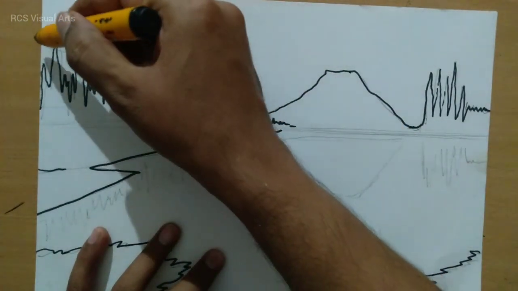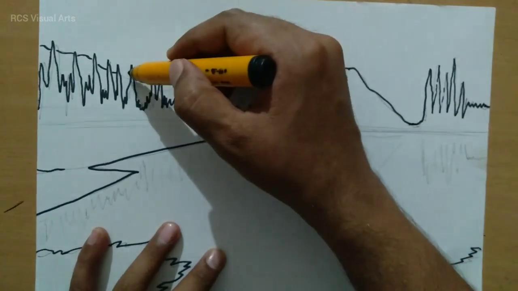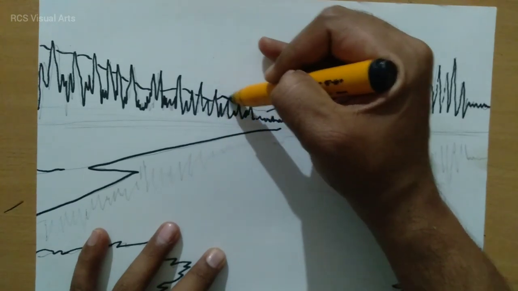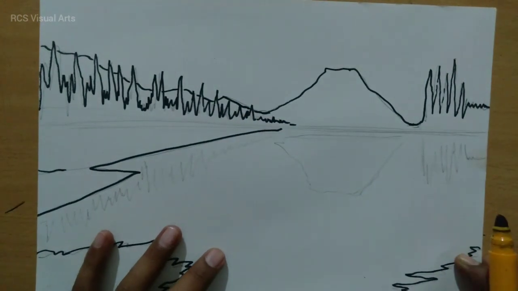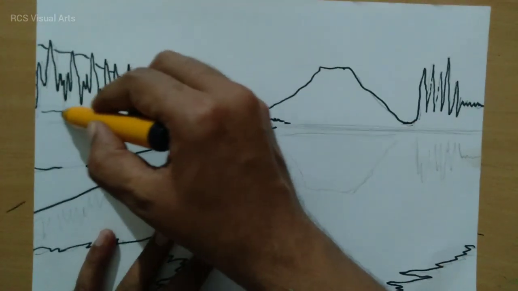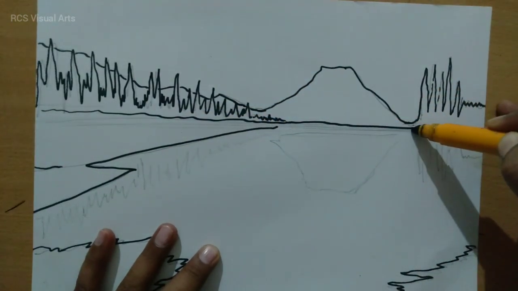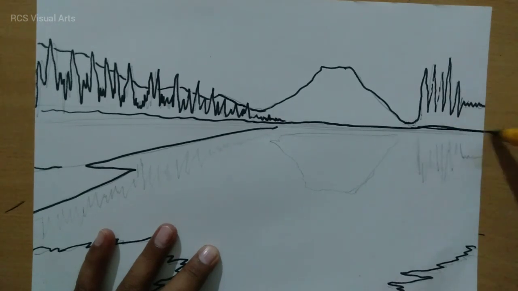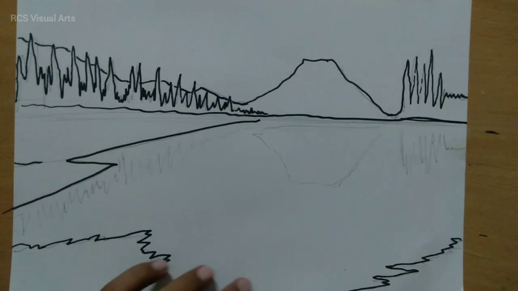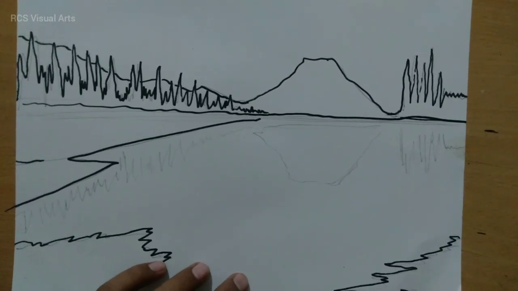After that, here I did the mountain between these trees, like this. Okay, this is done, and just you have to give separation to these trees and this mountain like this way. This is the outline. Now we have to color with the oil pastels from the sky.